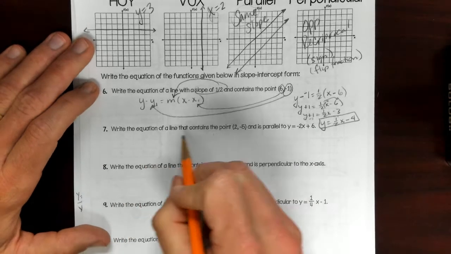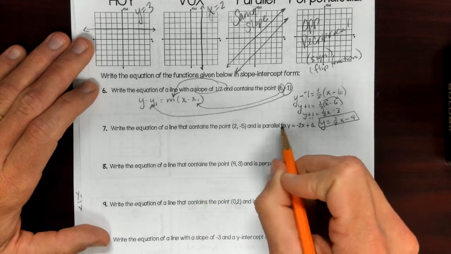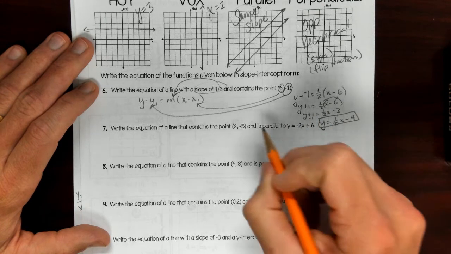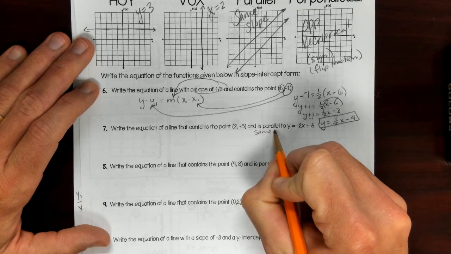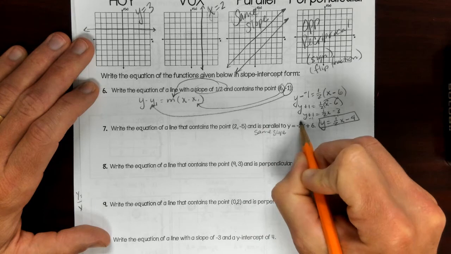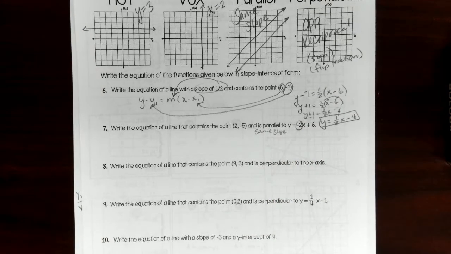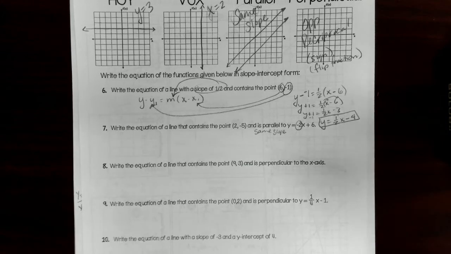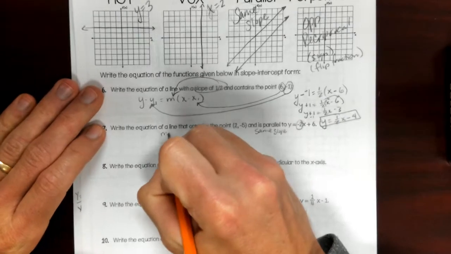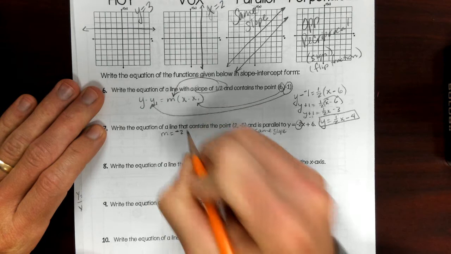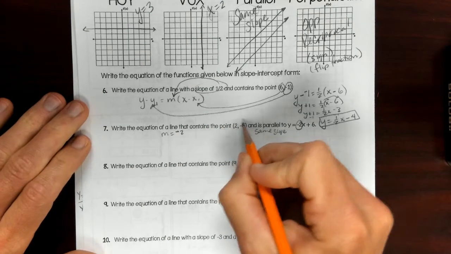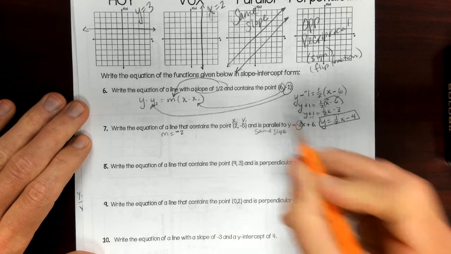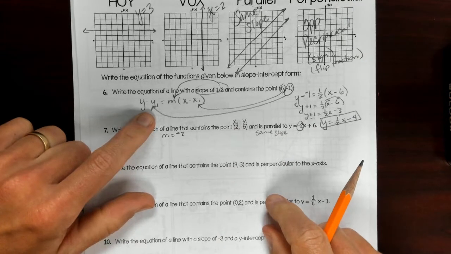Number 7 says write the equation of a line that contains this point and is parallel to this line. Now, parallel lines have the same slope, right? So from this line, I get the slope -2. All right, so I know that my equation needs to have an m that's equal to -2. And we're going to use this point. That's x1, that's y1. Again, we're plugging into this formula right here.